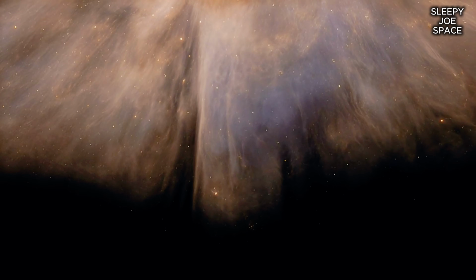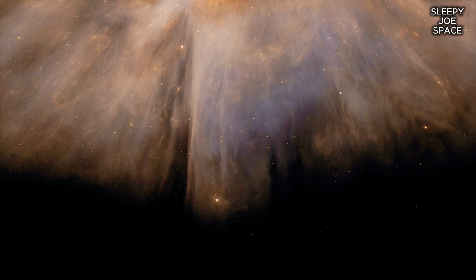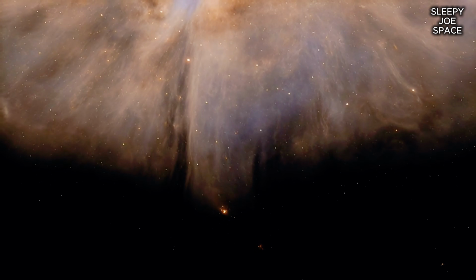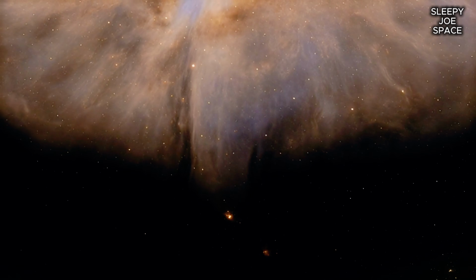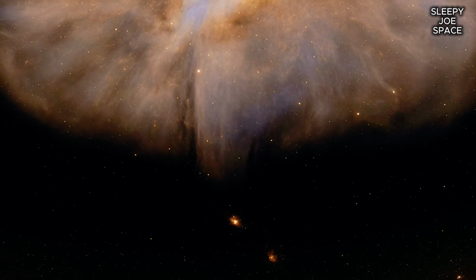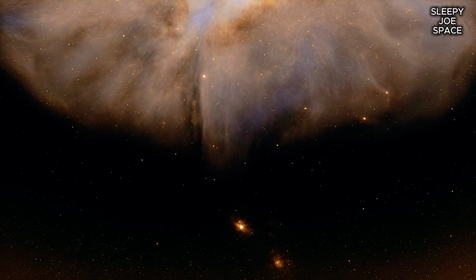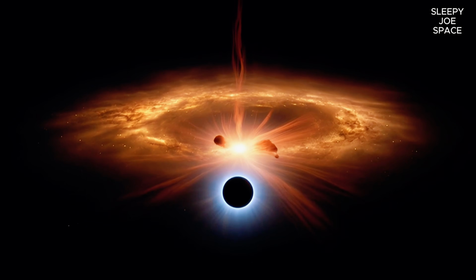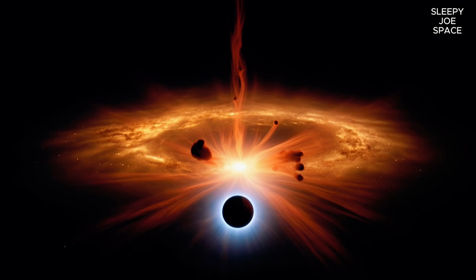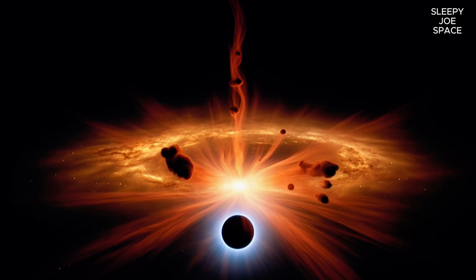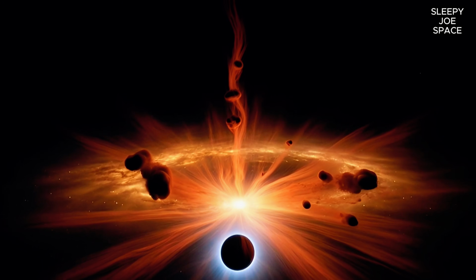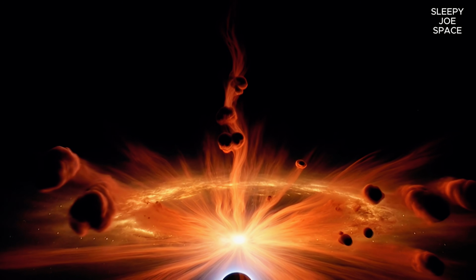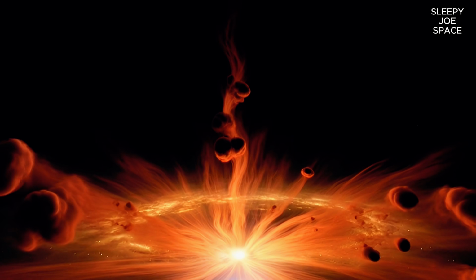The connection to relativistic jets is direct. M87 star powers one of the most prominent astrophysical jets known, a collimated outflow of relativistic plasma extending hundreds of thousands of light-years from the galaxy, visible at radio, optical, and X-ray wavelengths. The energy source for such a jet has long been theorized to involve the rotational energy of the spinning black hole, extracted through magnetic fields threading the ergosphere.